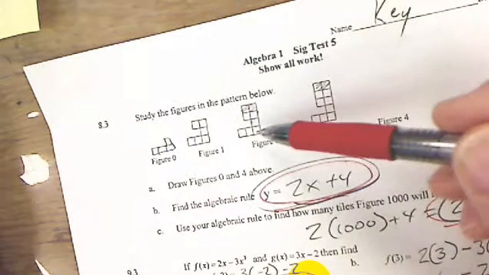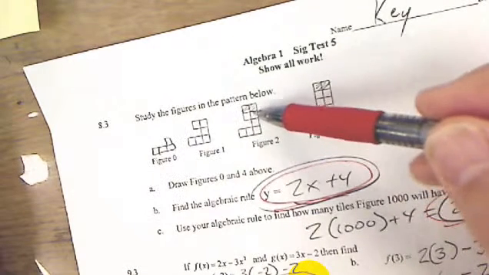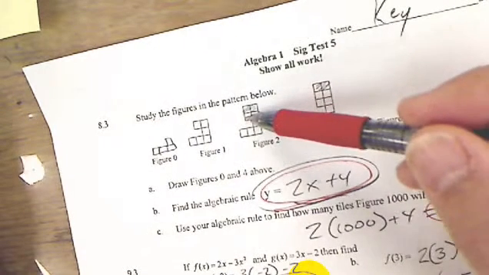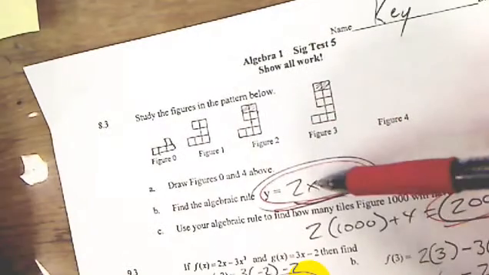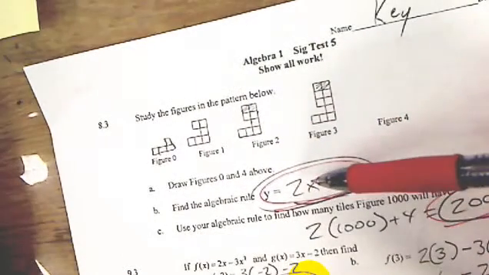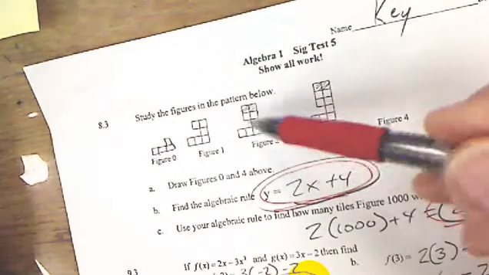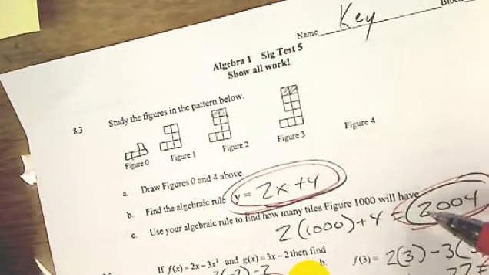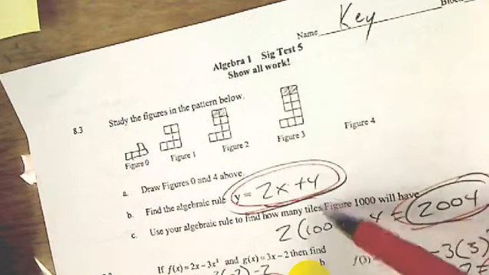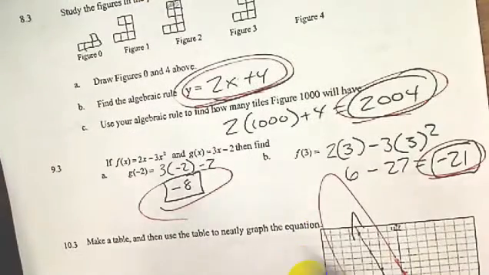So if you look at figure 2, it has 1, 2, 3, 4, 5, 6, 7, 8 parts in it. So if I plugged in 2, 2 times 2 is 4 plus 4 is 8, and that's the 8. So my pattern works. And then you just plug in 1,000 for the x, and you get 2004.